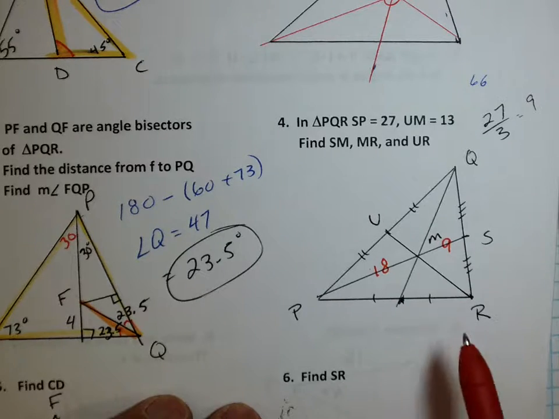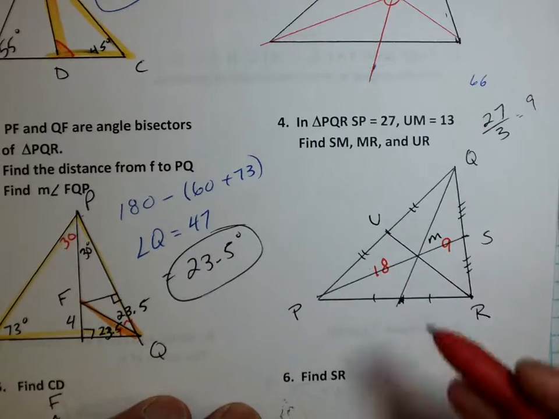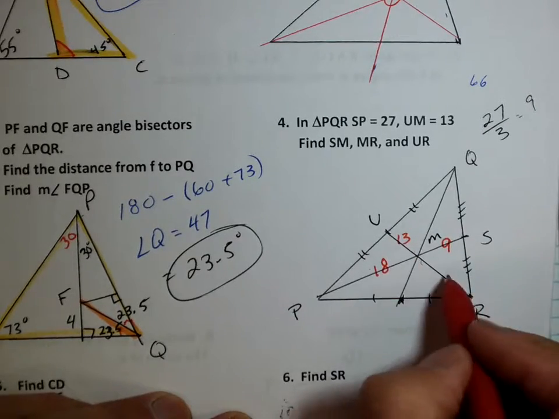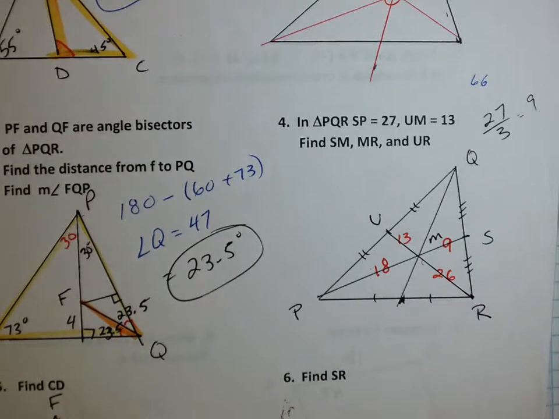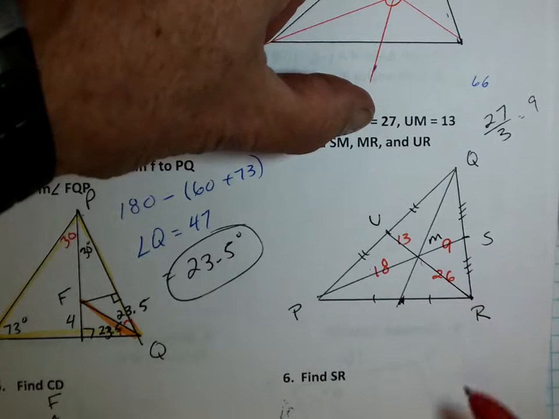See, UM is 13, right? And that's a third. So if UM is 13, then this is going to be a 13 and a 13, which is a 26, okay? So let's figure it out. Find SM. Let's see, SM is 9.